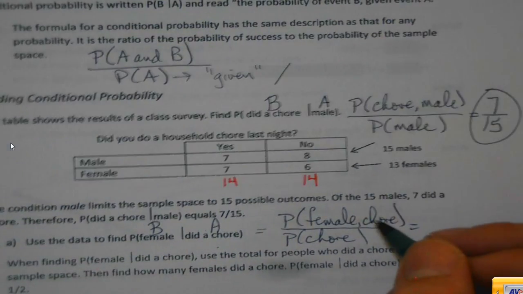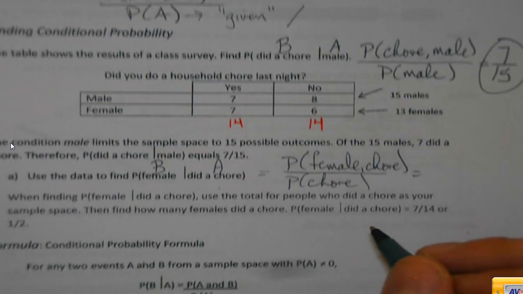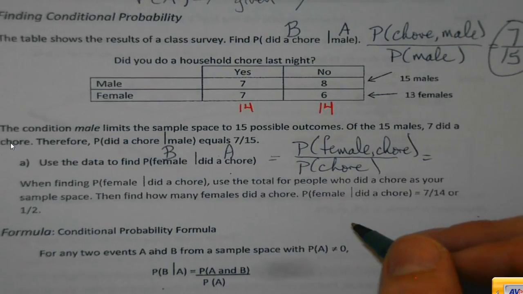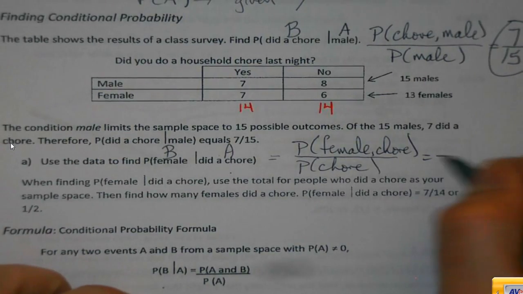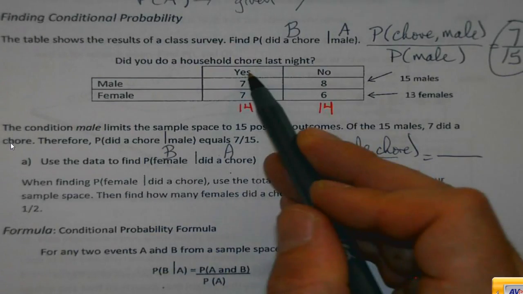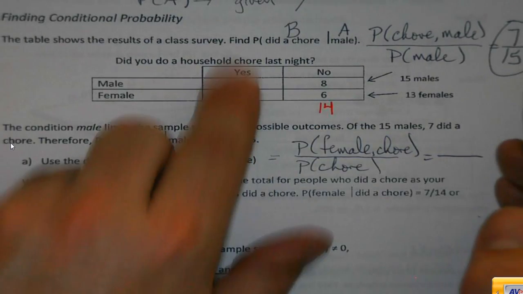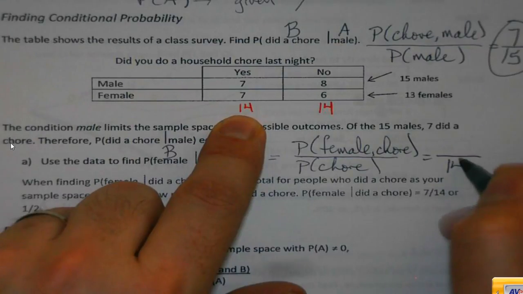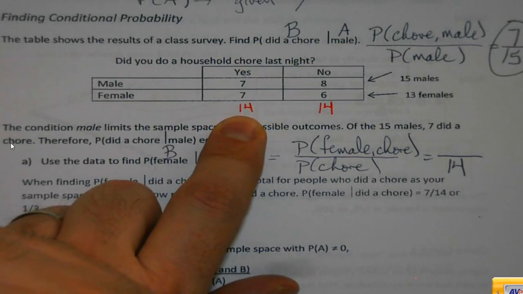So we take a peek and we go, okay, let's see. Chores, that would be my yes column. So I'd look down and I'd say, okay, so 14 people did a chore. I got that.